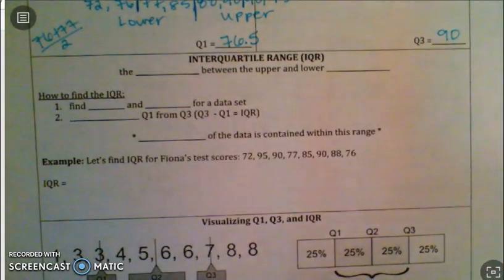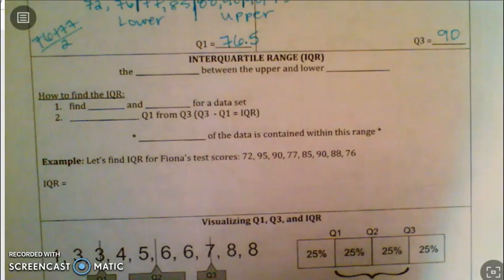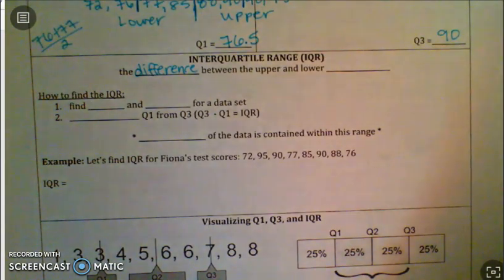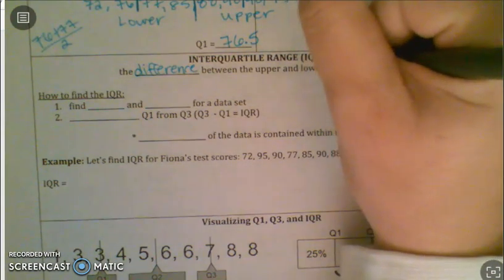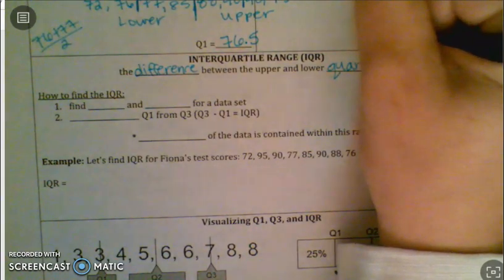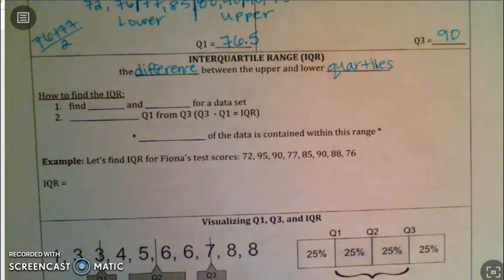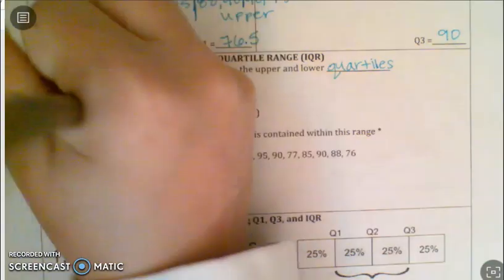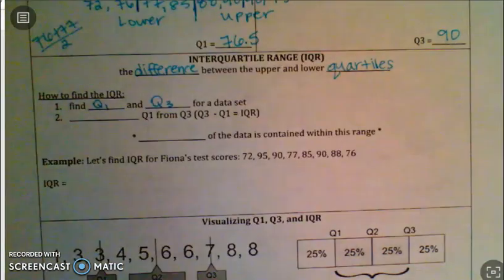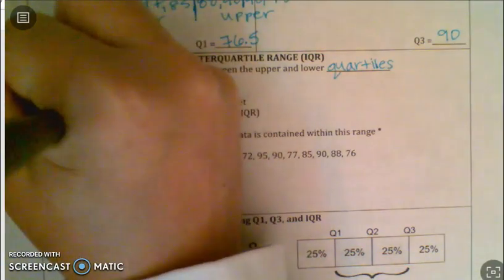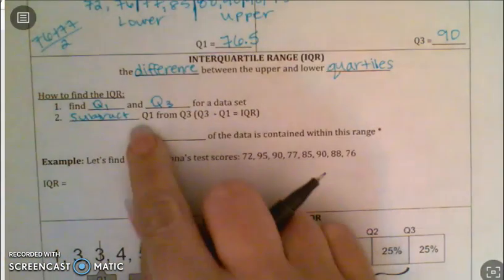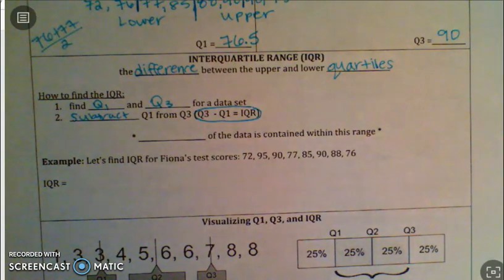Okay, next is interquartile range. So it's kind of like normal range, but now we're using the numbers above, the Q1s and the Q3s. So the interquartile range is the difference between the upper and lower quartiles. So how do we do it? First, you have to find Q1 and Q3 of the data set, and then you need to subtract Q1 from Q3. So you're doing Q3 minus Q1.